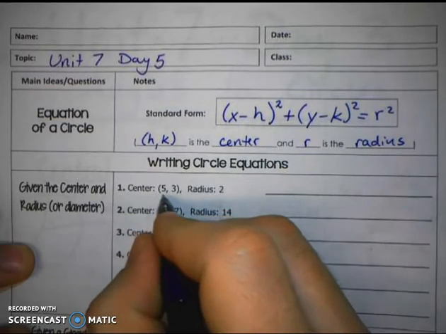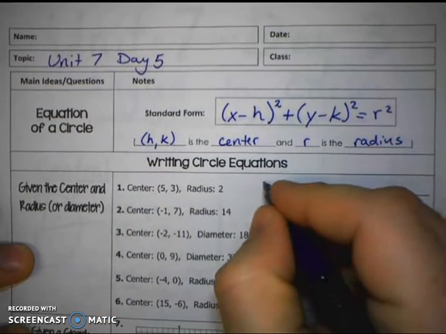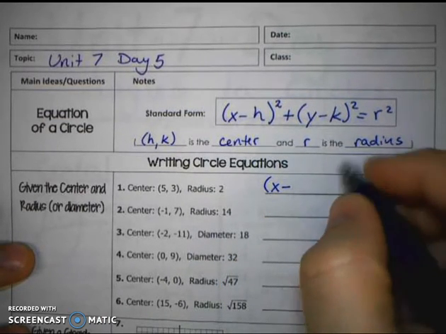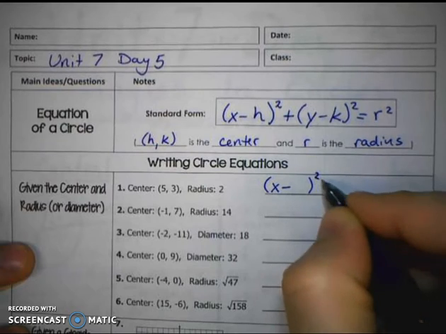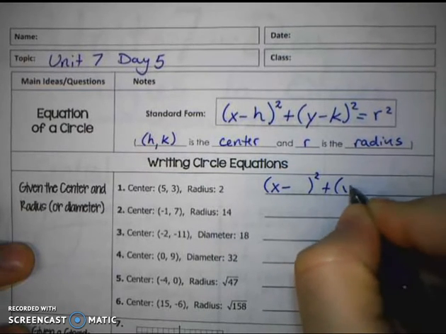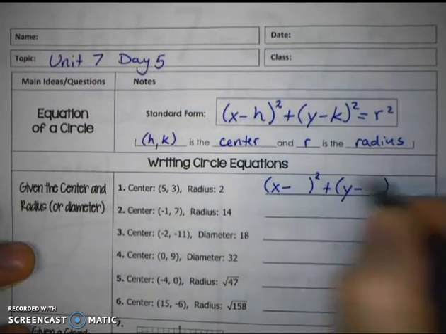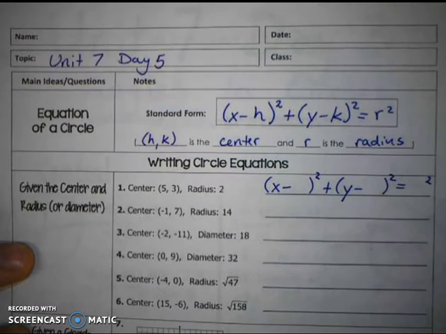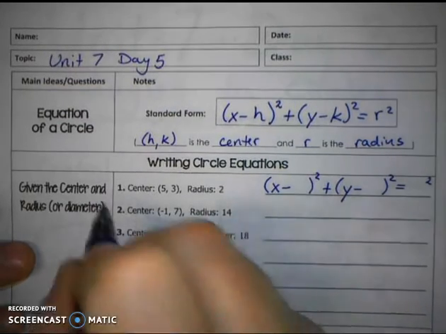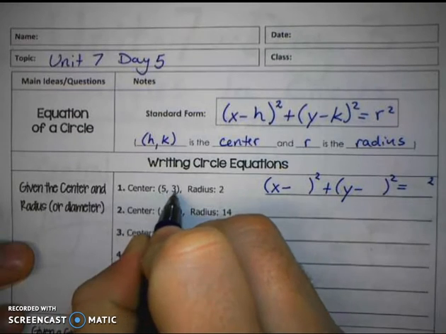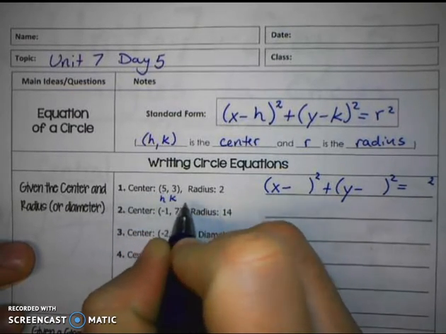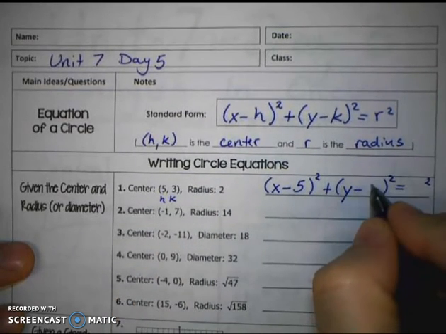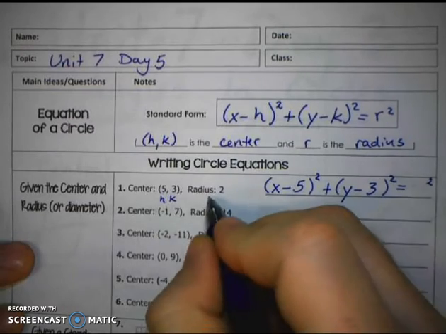And so if I have a center at 5, 3, and a radius of 2, okay, I'm going to plug into this formula, x minus the h part of that coordinate squared plus y minus the k part of that coordinate squared equals the r squared. Okay, now the center has coordinates 5, 3. That means 5 is h, k is 3. So I'm going to do x minus 5 and y minus 3. And the radius is 2.